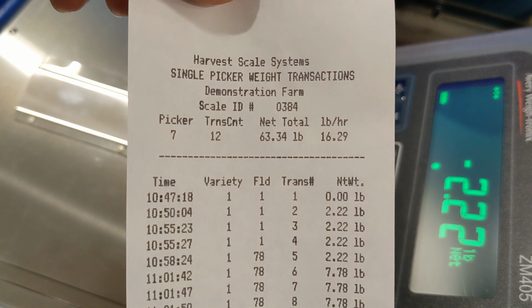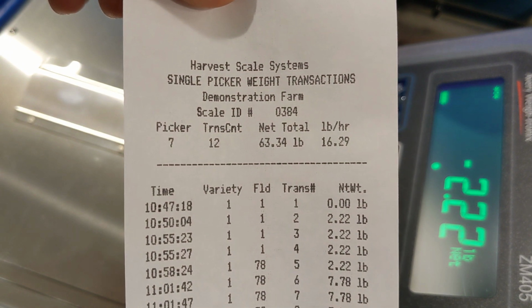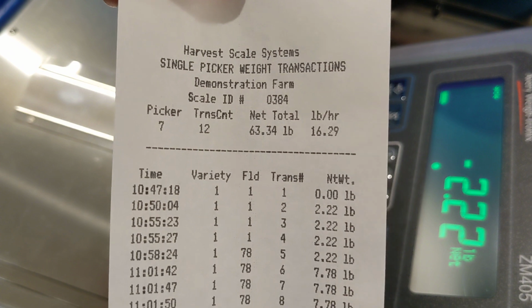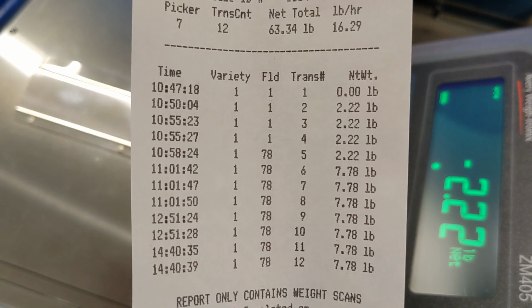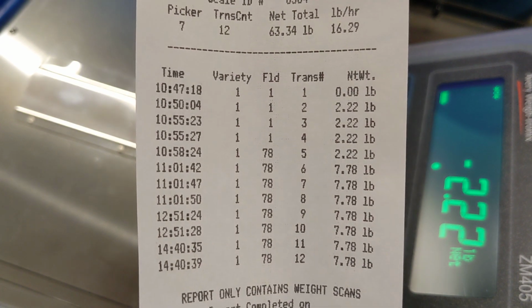This is an excellent report that shows picker number 7 had 12 transactions for 63.34 pounds at 16.29 pounds per hour. And you can see all of the transactions that were created to get here.